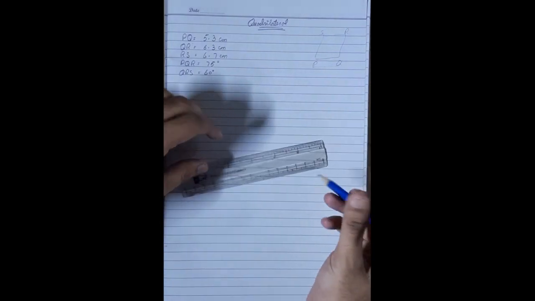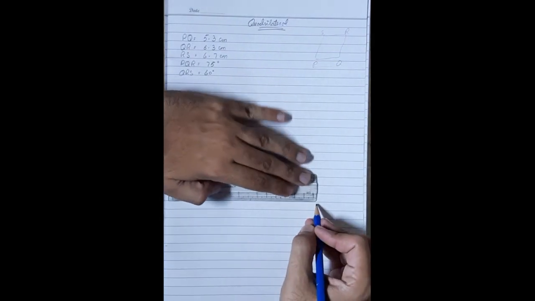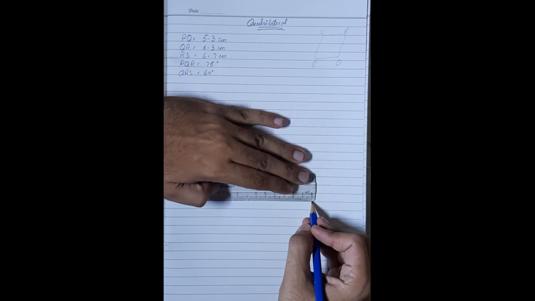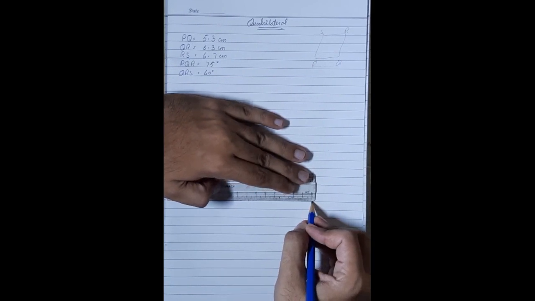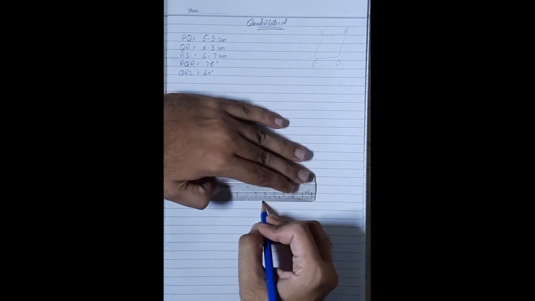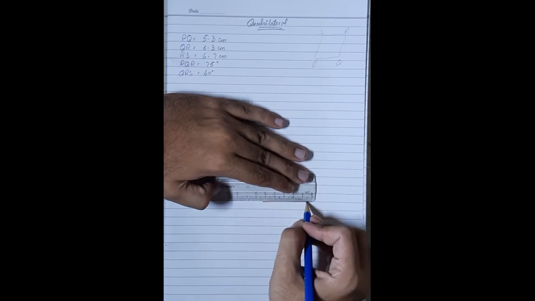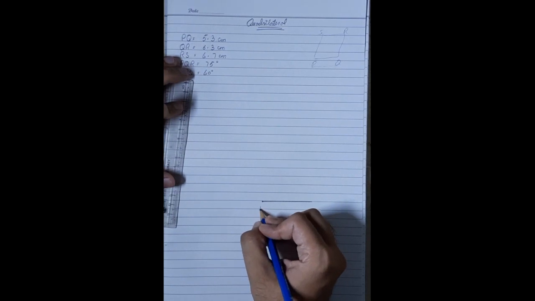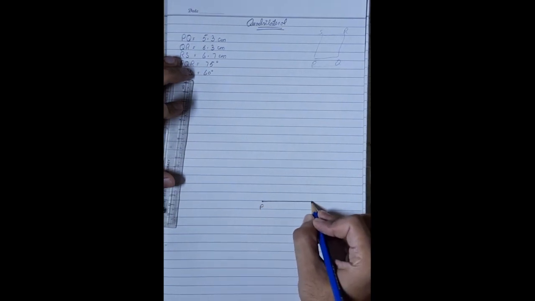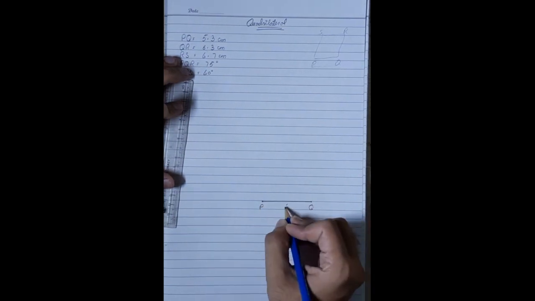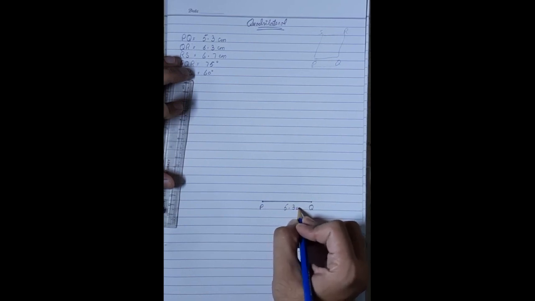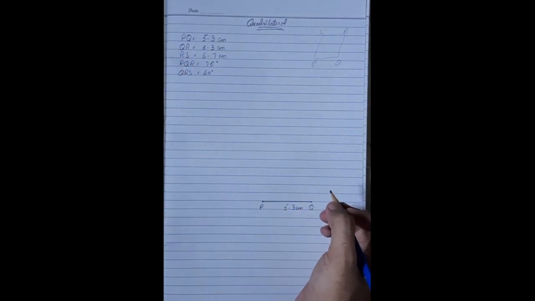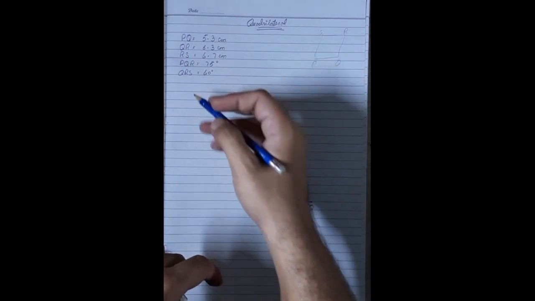Firstly, we will place our scale and make a line of 5.3 centimeters and name it PQ. After this, we need to draw the angles and the lengths.